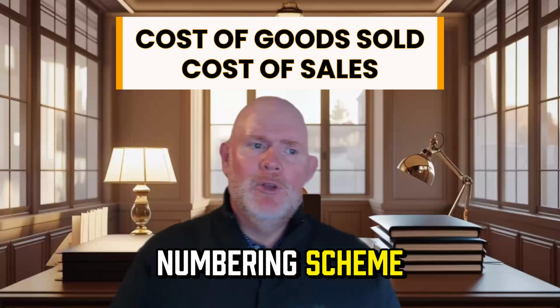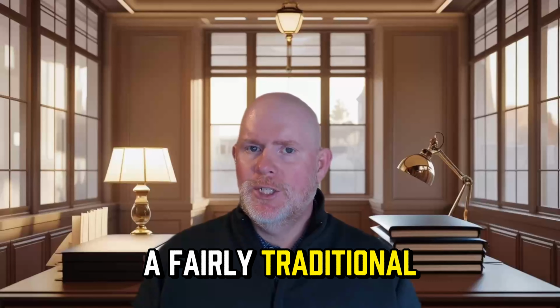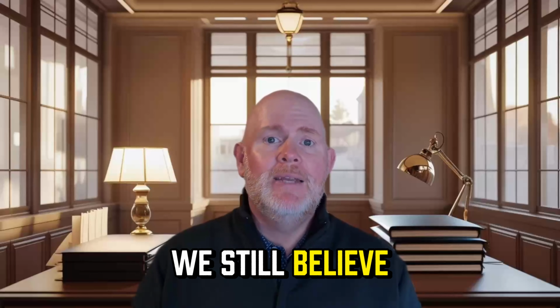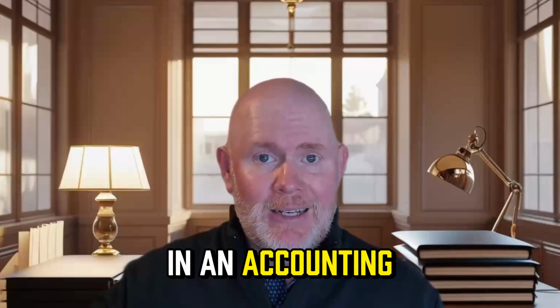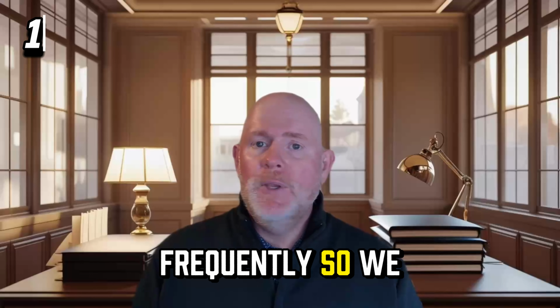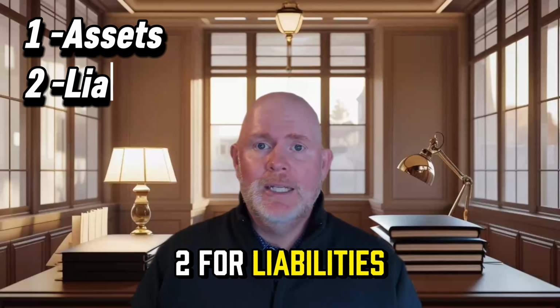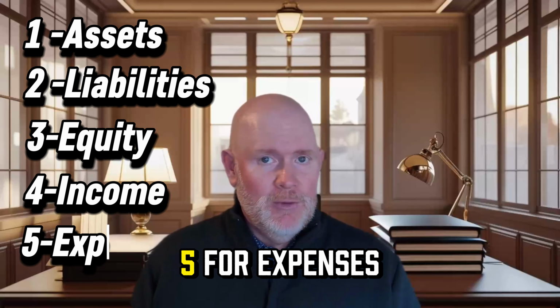Now, in our numbering scheme, you'll see this here that it starts with a 6, and we use a fairly traditional numbering scheme. We still believe in account numbers for your chart of accounts because it does make it easy in an accounting system to just type in a few numbers that you've memorized, that you use frequently. So we use 1 for assets, 2 for liabilities, 3 for equity, 4 for income, 5 for expenses.